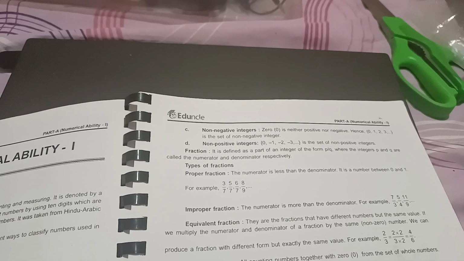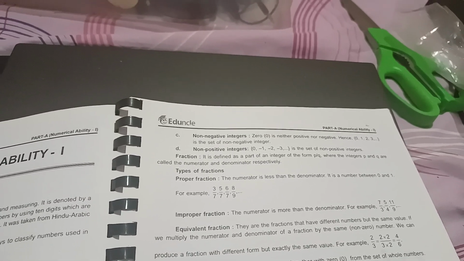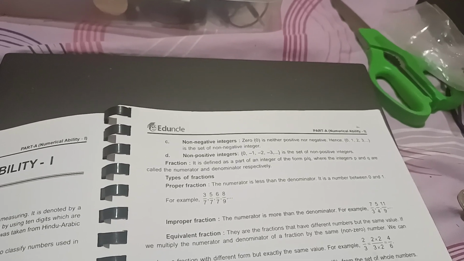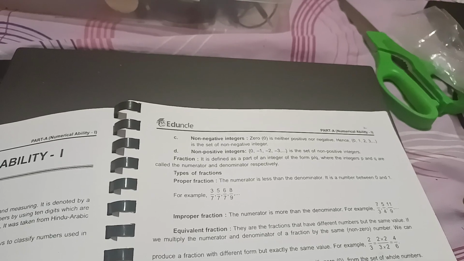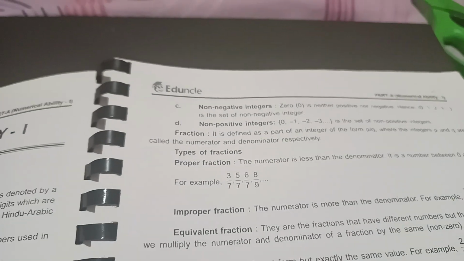That is a proper fraction, and it is a number between 0 and 1. For example, 3 by 7, 5 by 7, 6 by 7, 8 by 9, like this, these are all proper fractions.